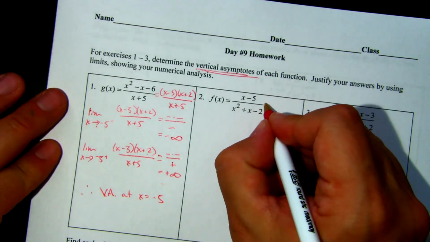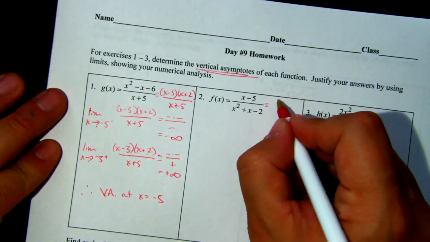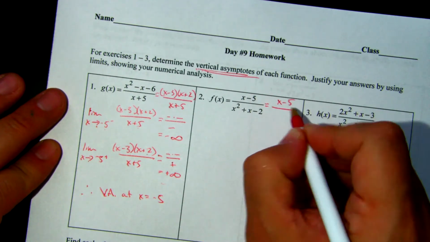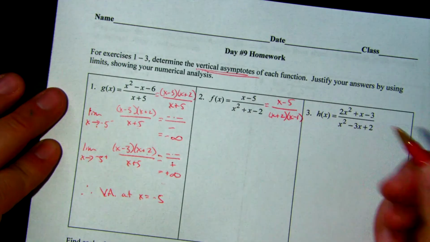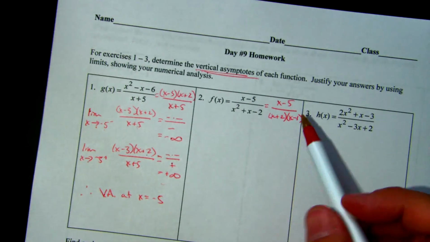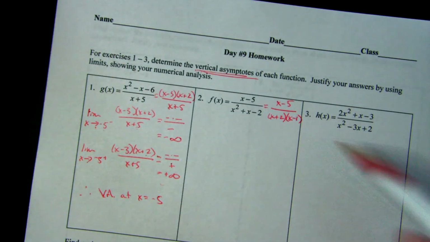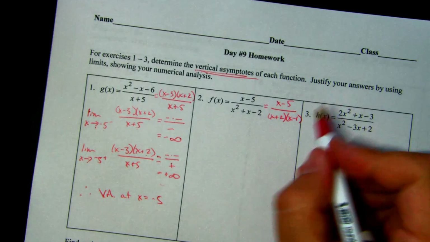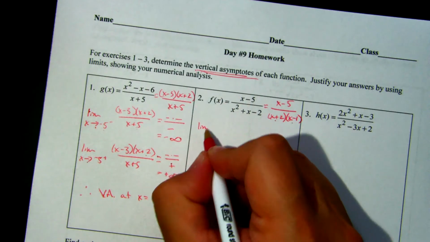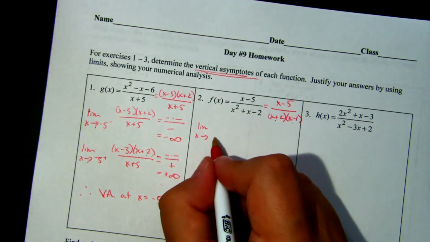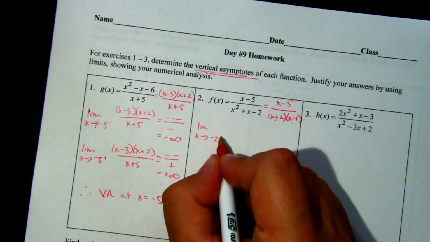Okay, I'll do the same thing, factoring here first. So I end up with x minus 5 over x plus 2 times x minus 1. I'm going to have two different vertical asymptotes in this problem, one at x equals negative 2 and one at x equals 1. So I'm just going to do one of these. I know this is kind of tedious.